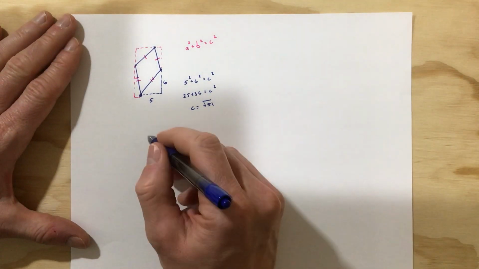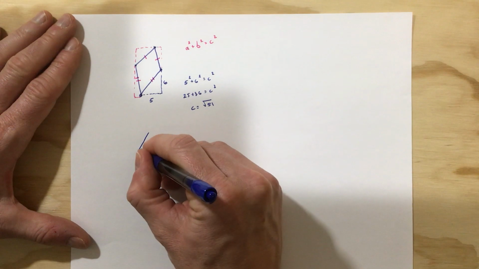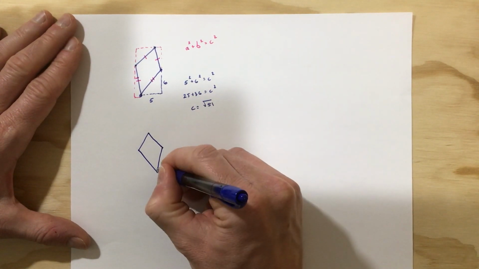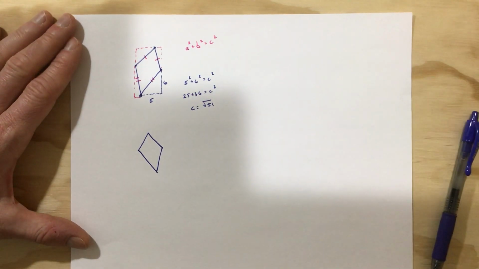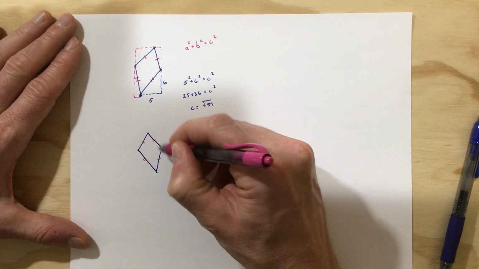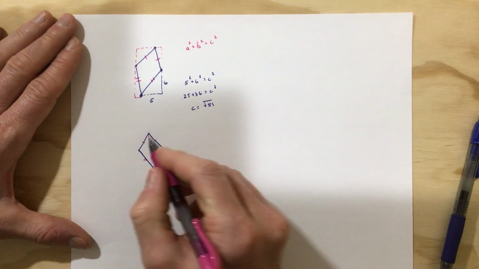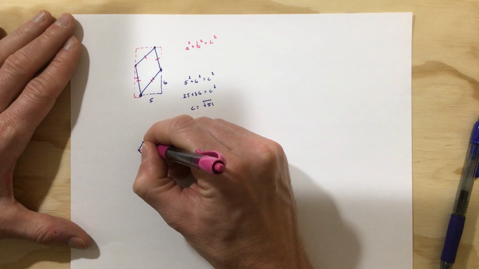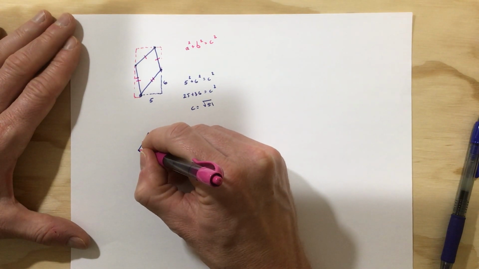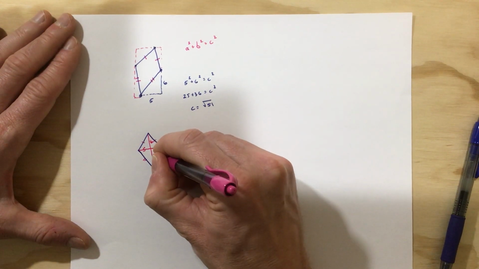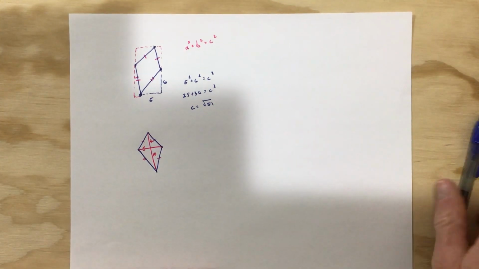Okay, what if I gave you, oh, this is not gonna be the best kite of all time. So let's say I told you this was a kite. So boom, boom, boom, boom. But then I gave you that distance. Actually, what if I told you that this was 5, and that was 6, and that was 10. Okay, what's the area?